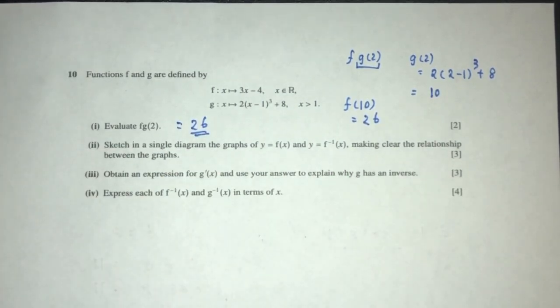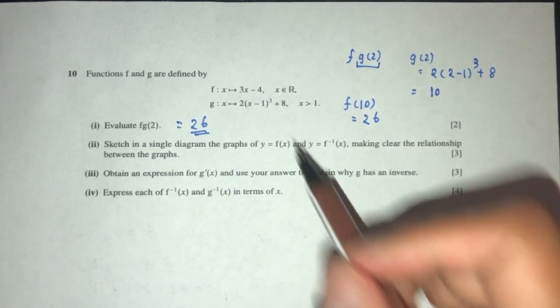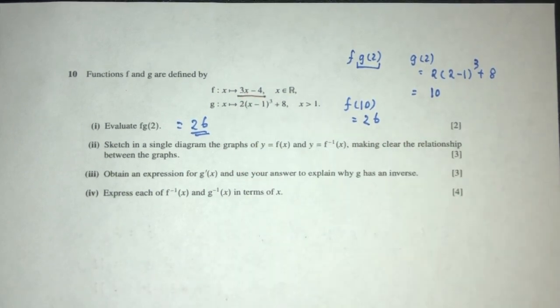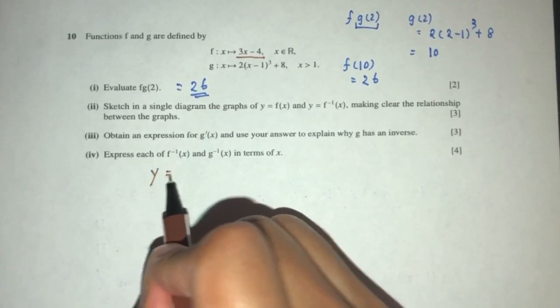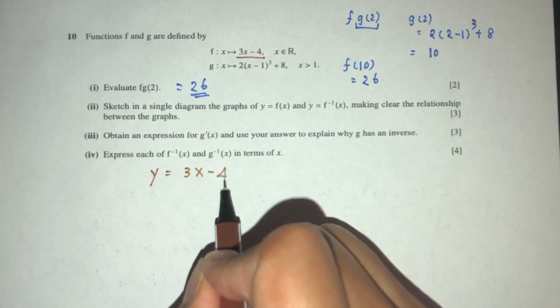Now for part 2, sketch in a single diagram the graph of y = f(x) and the graph of y = f inverse of x, making clear the relationship between the graphs. So pretty easy. As we have seen this many times before, the relationship is simply the reflection across the line y equals x. So that's one mark. And we just have to draw the two graphs. Again, we understand this is a linear equation, so it will be a straight line.